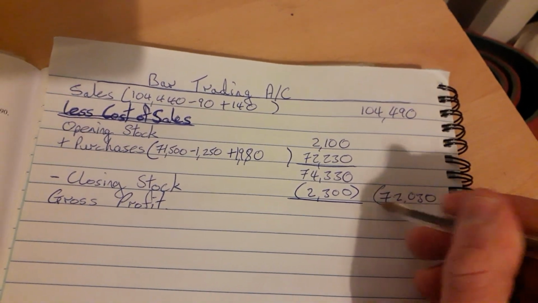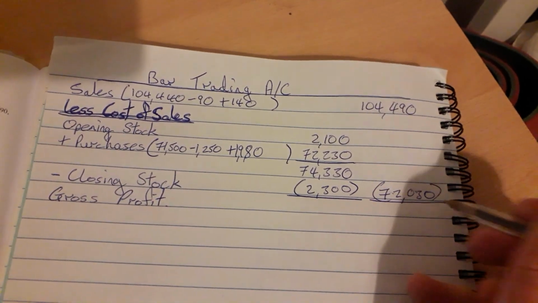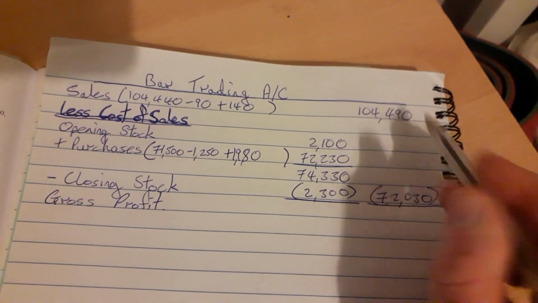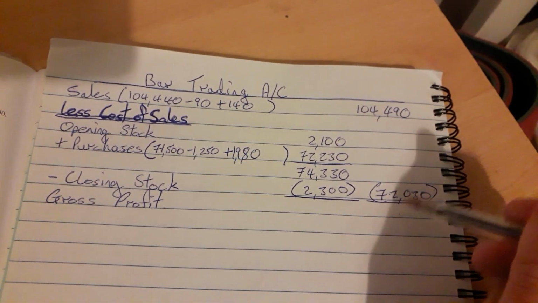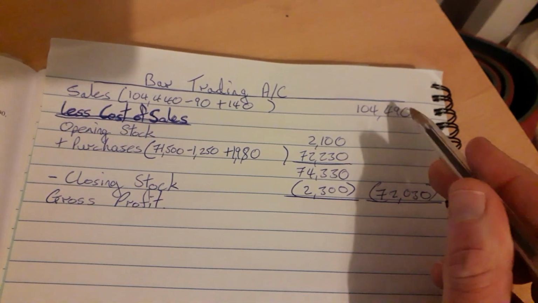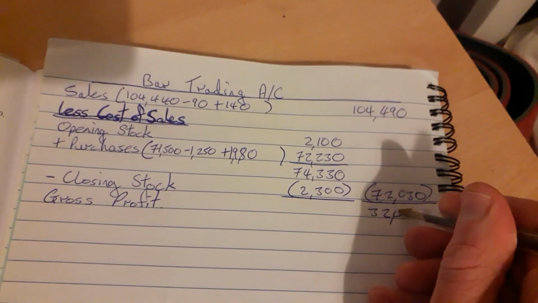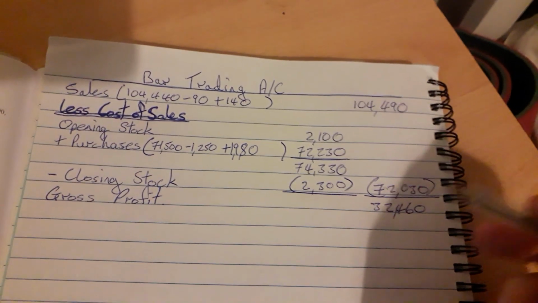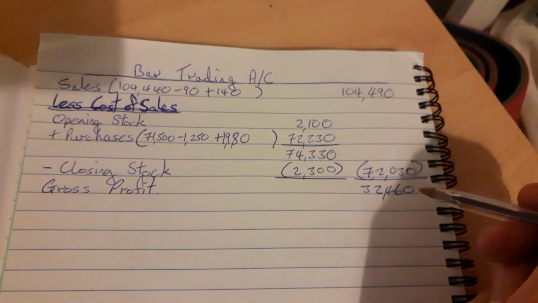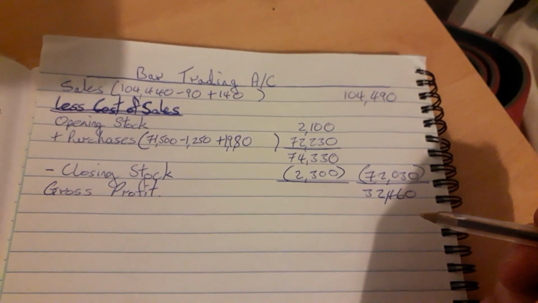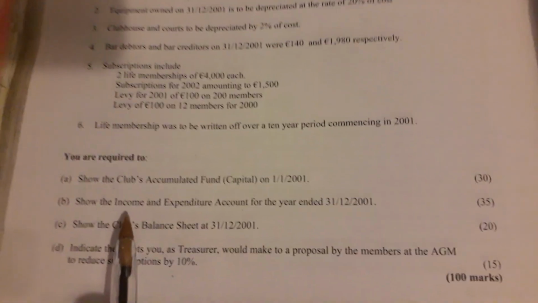And I'm going to subtract that, so the brackets show that I'm subtracting it from the sales to give me my gross profit. So when I subtract this from the sales, I get a gross profit of 32,460, and then in the next video, we're going to transfer that figure into the income and expenditure account.